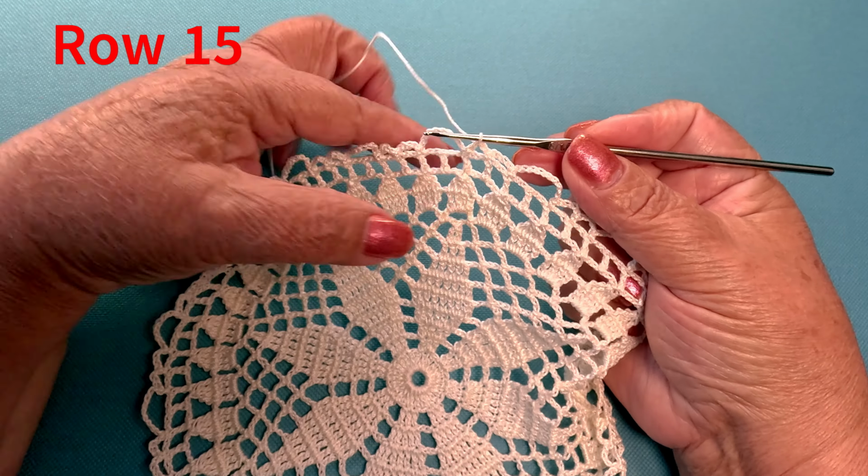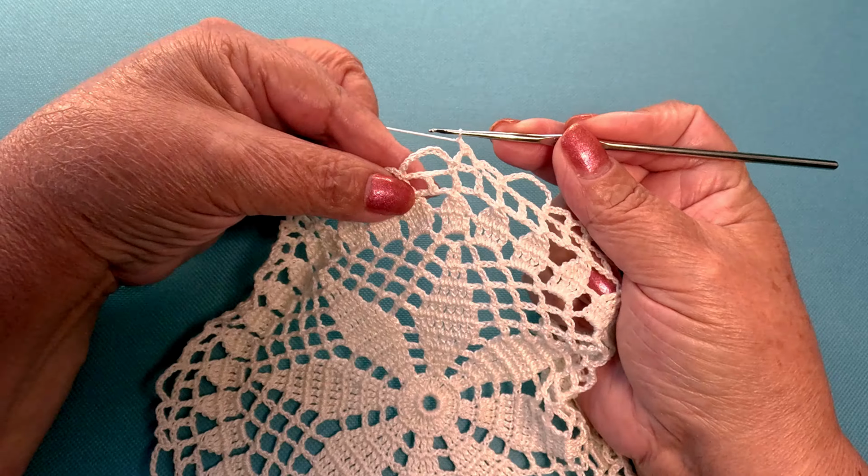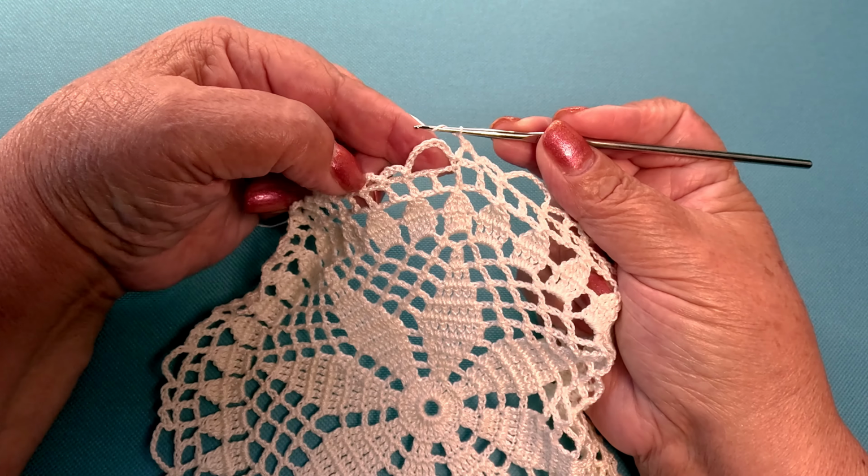To begin row 15, I'm going to make 1 single crochet in the chain space. Chain 1. 10 double crochets in the chain 9 space.